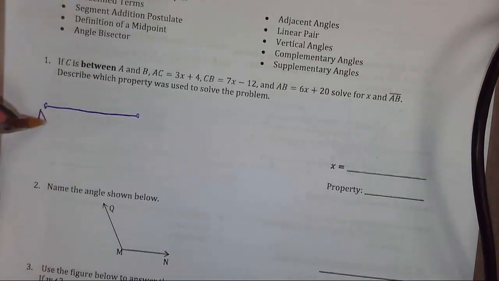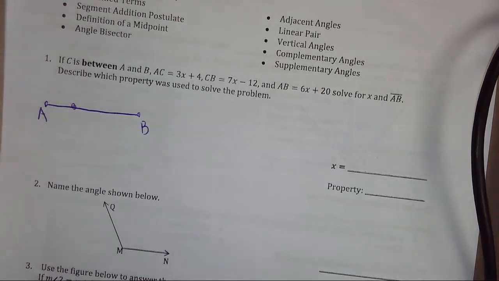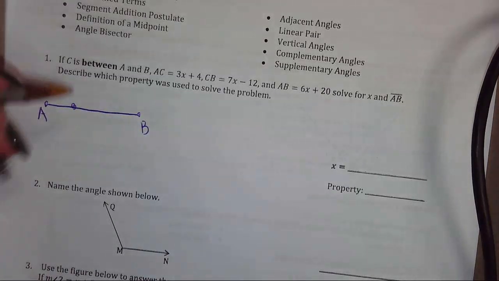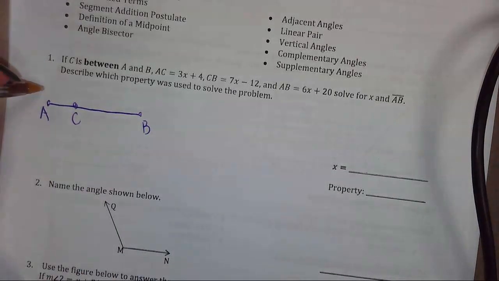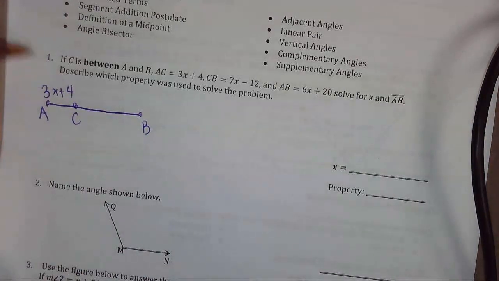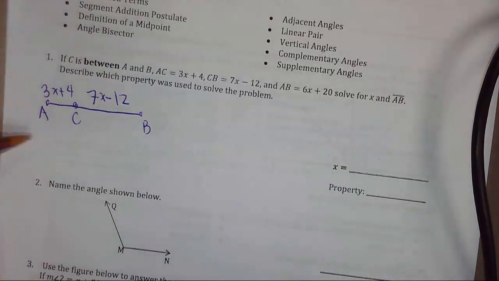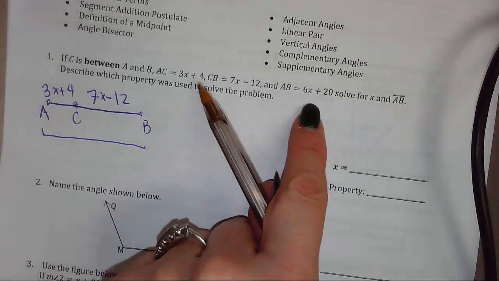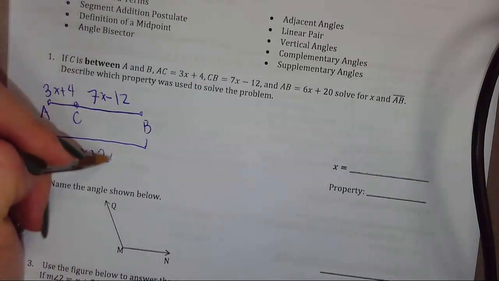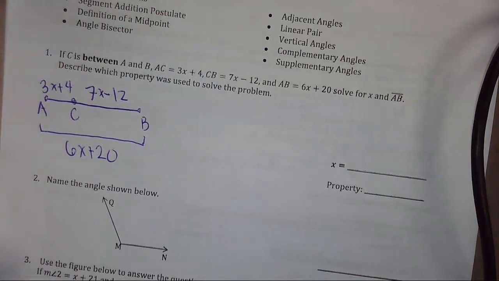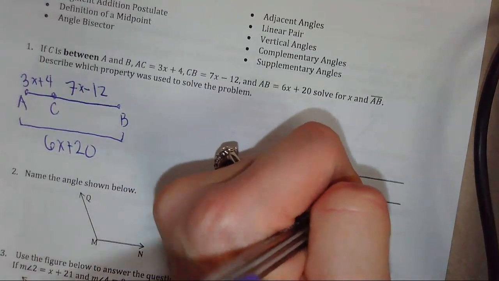And C is between A and B, so I'm going to draw A and B, and it just says between. It doesn't say that it's in the middle. So right there is C. I'm going to do 3x plus 4, and then CB is 7x minus 12. The entire thing it says is 6x plus 20. So I'm going to do 6x plus 20. And what I'm going to do is use segment addition.